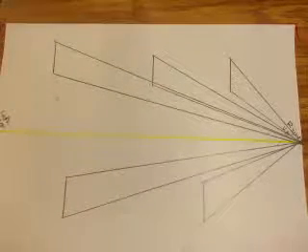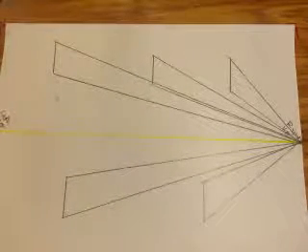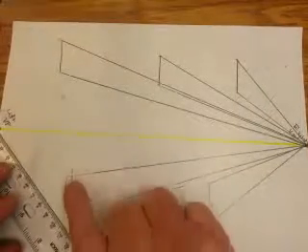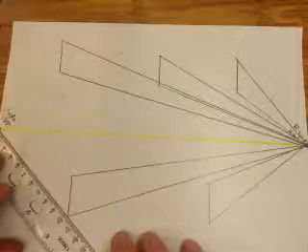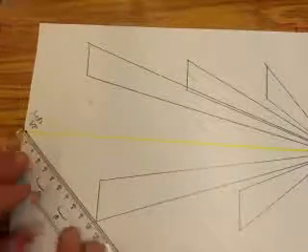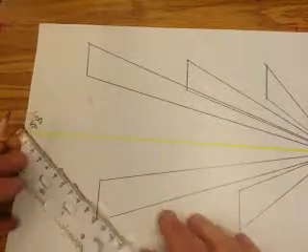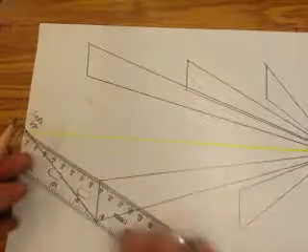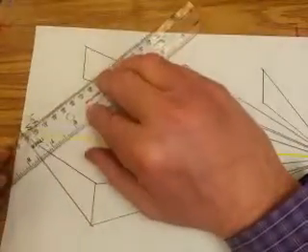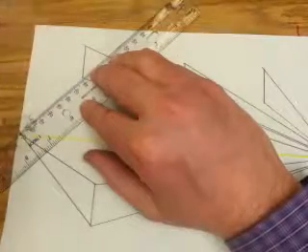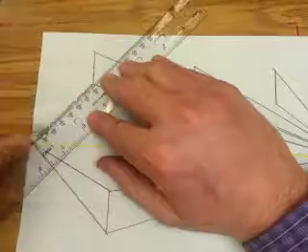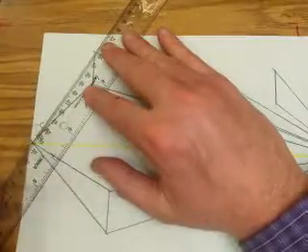We're going to continue to use these 2 lines, and now I'm going to go to one of my vertical lines, and I'm going to connect it to this vanishing point, and connect that to that. I'm going to go to this vertical line and to the left vanishing point, connect that to that.